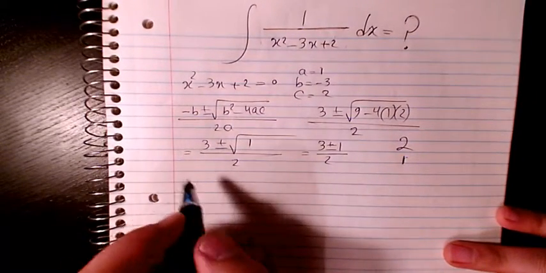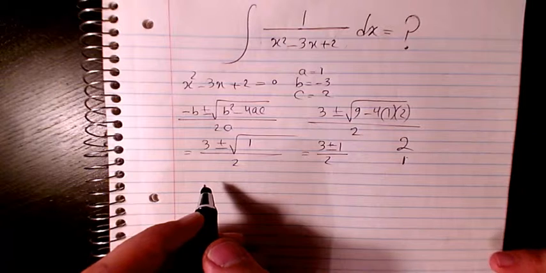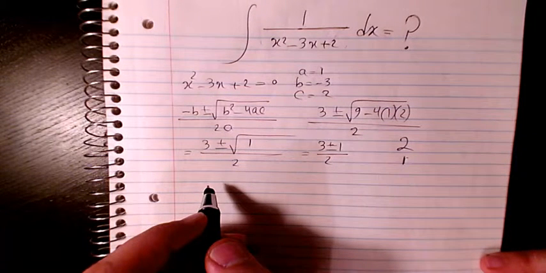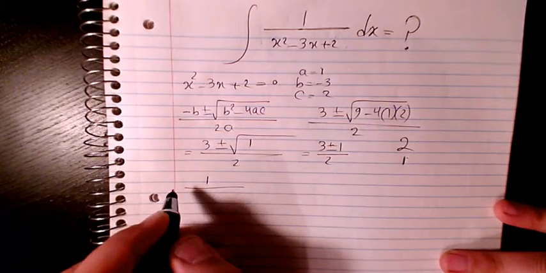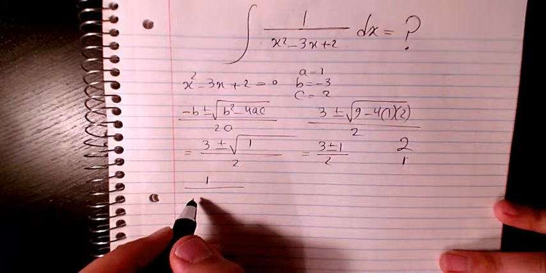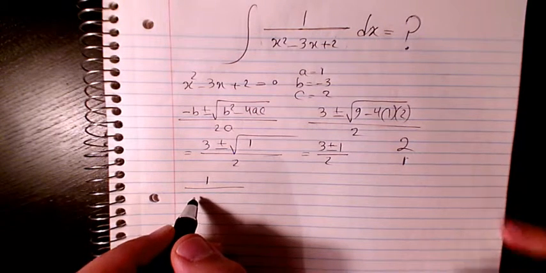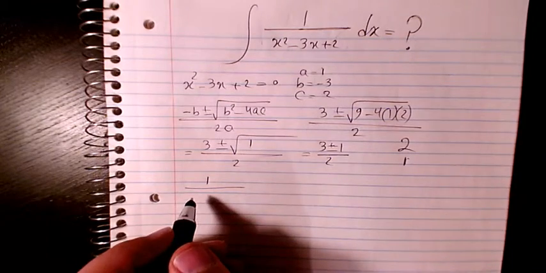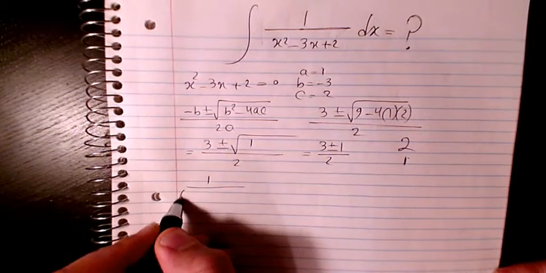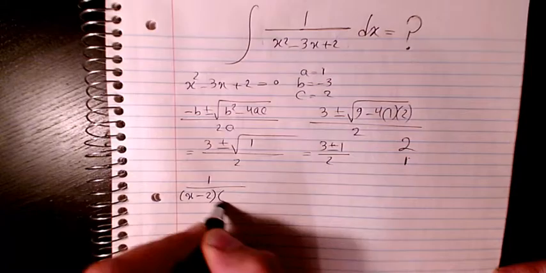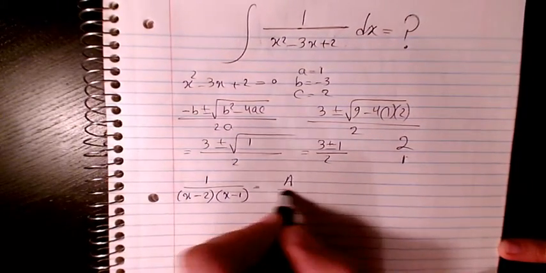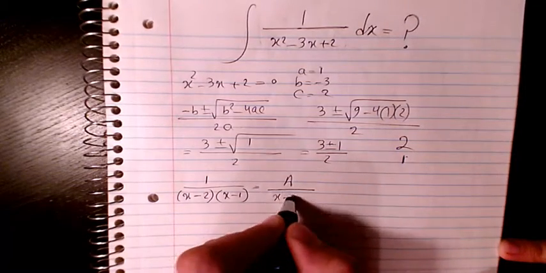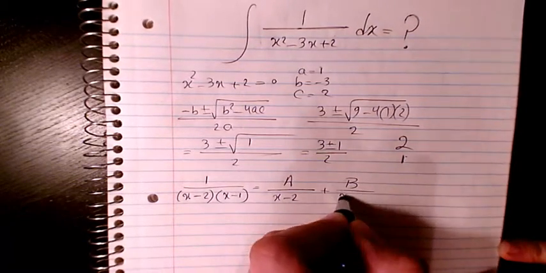So instead of that, I can write 1 over x minus 2 and x minus 1. If I want to separate them, I can say a divided by x minus 2 plus b divided by x minus 1.